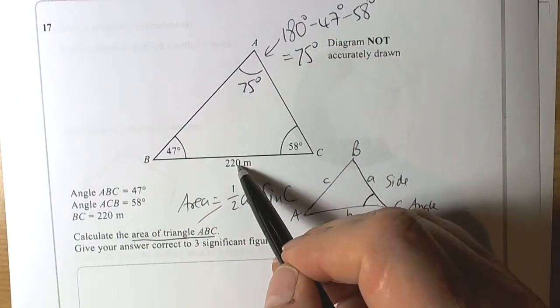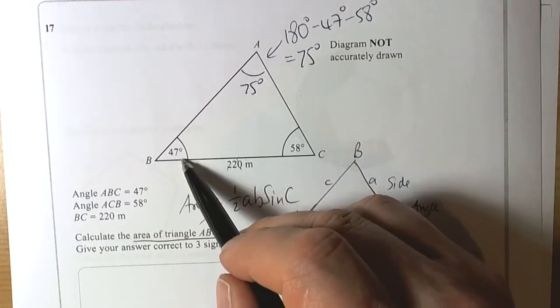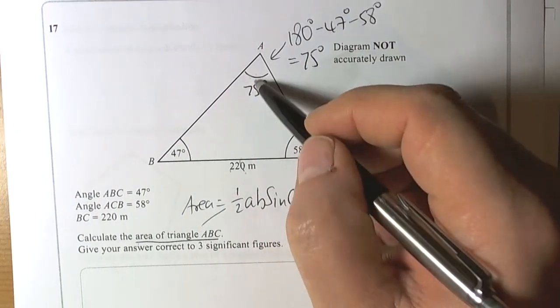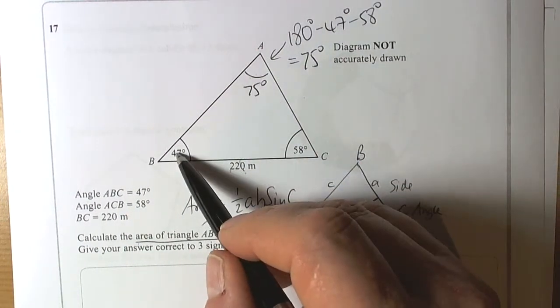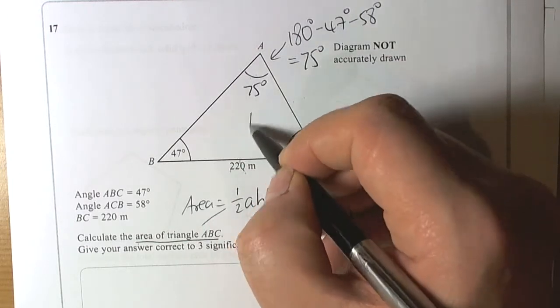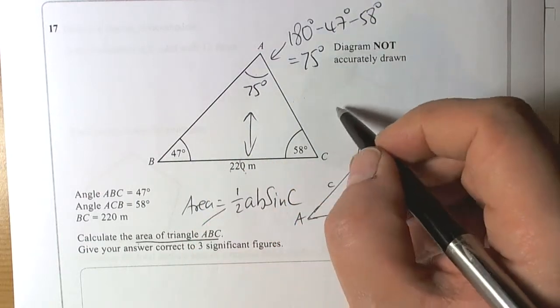Therefore we've got a side and an opposite angle, and I need another side, and we also know its opposite angle. Now when we've got a side and an opposite angle and we know an angle to work out an opposite side, then it's shouting out use the sine rule. So opposite lengths and angles, sine rule.